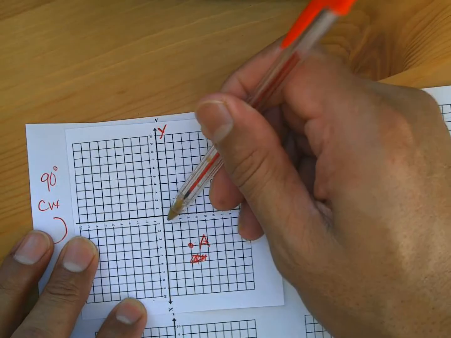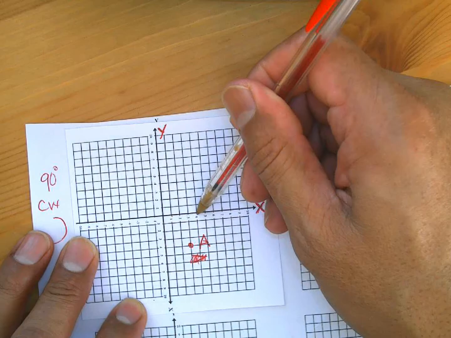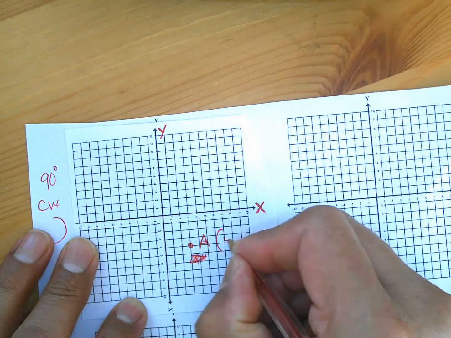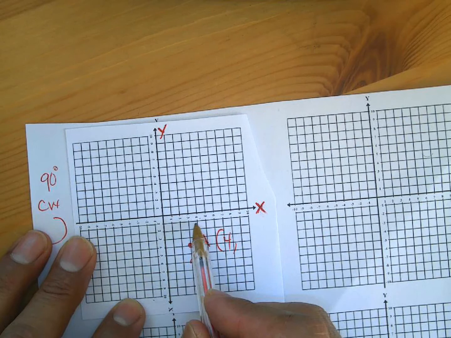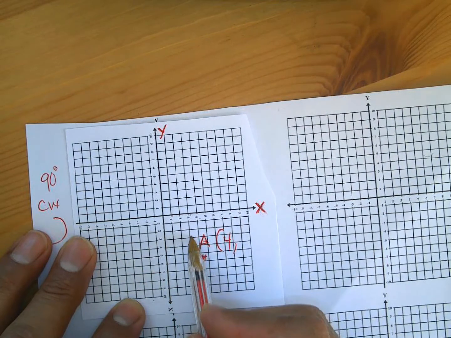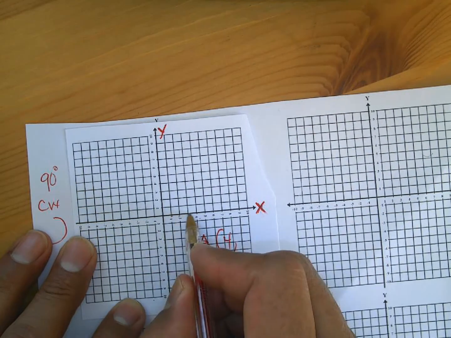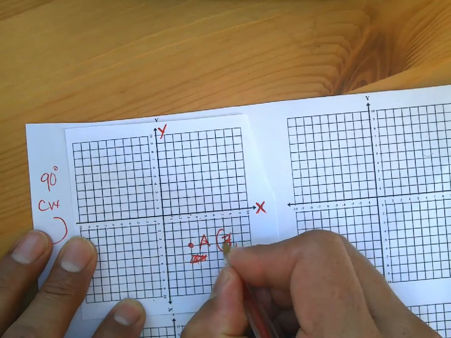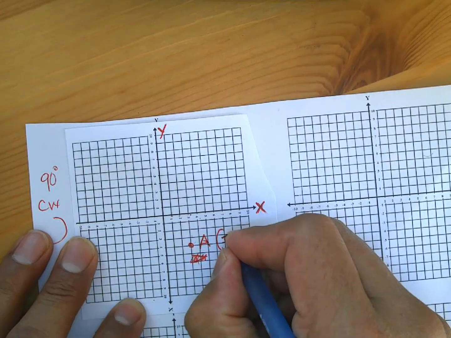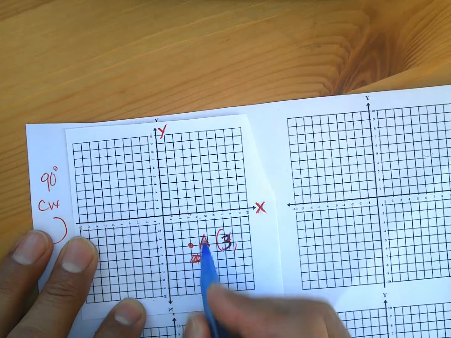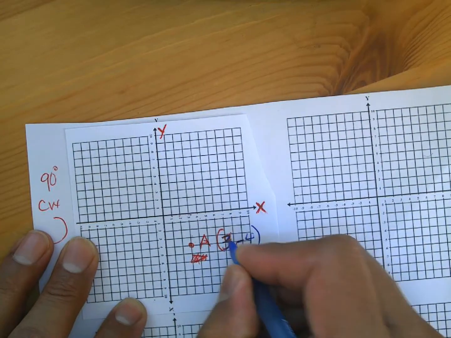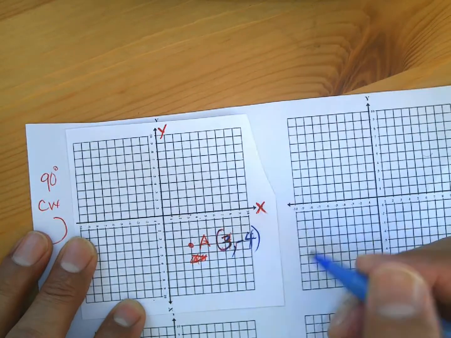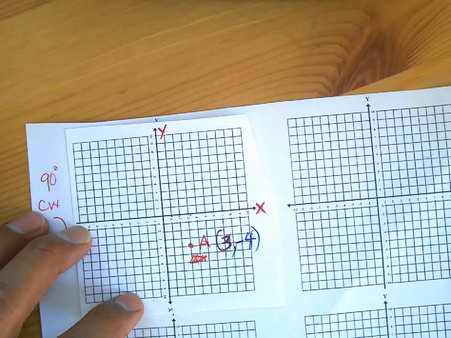And now remember, this is positive x, it'll be 1, 2, 3, positive 4. And what? 1, 2, 3. Wait, what? Am I counting wrong? 1, 2, 3. Positive 3. Oops, positive 3, guys. Sorry. It's positive 3 this way and down what? 1, 2, 3, 4. So negative 4. Positive 3, negative 4.